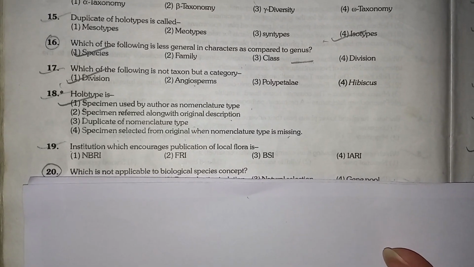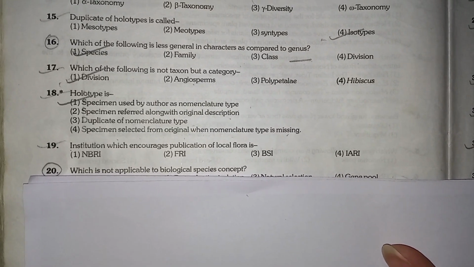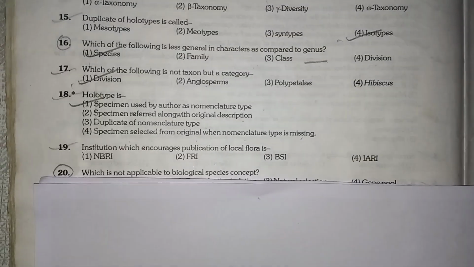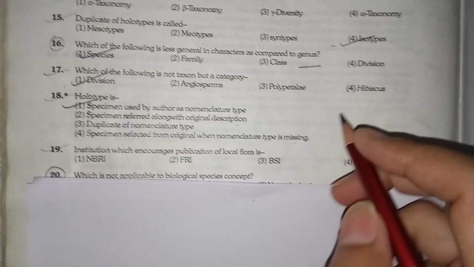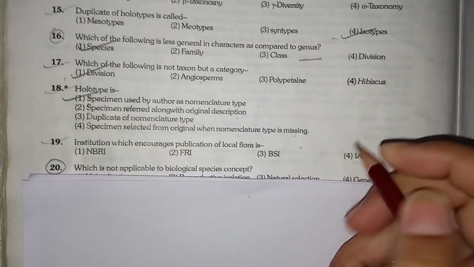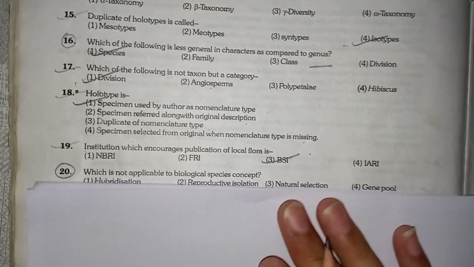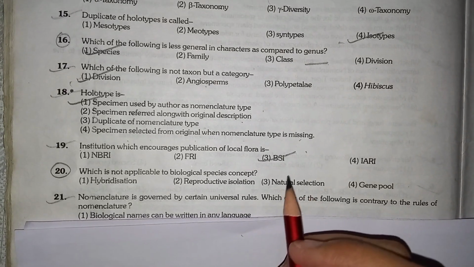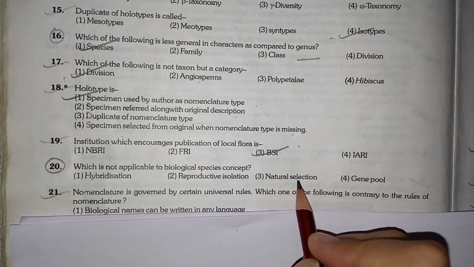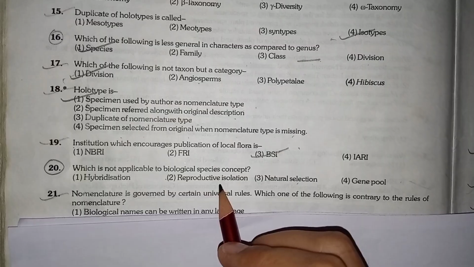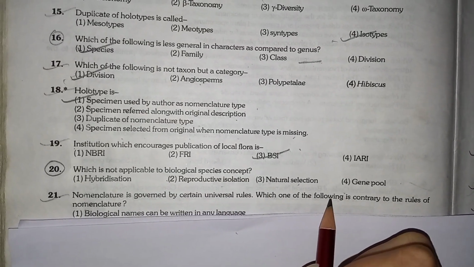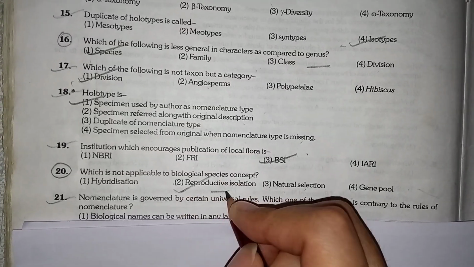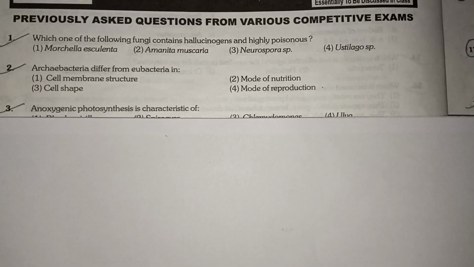Institution which encourages publication of local flora is NBRI, FRI, BSI, IARI. And the correct option is BSI. Which is not applicable to biological species concept? Hybridization, reproductive isolation, natural selection, and gene pool. Reproductive isolation.